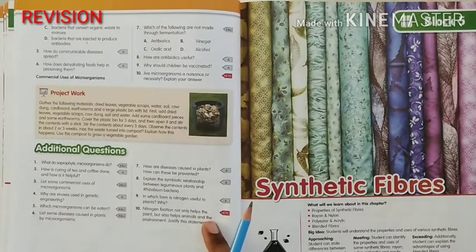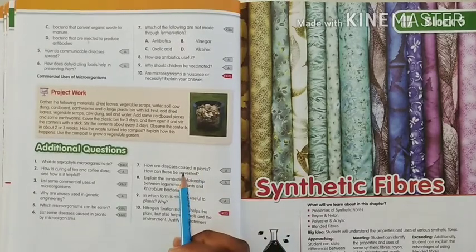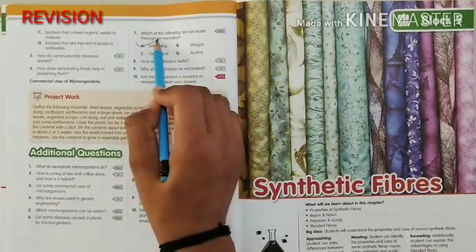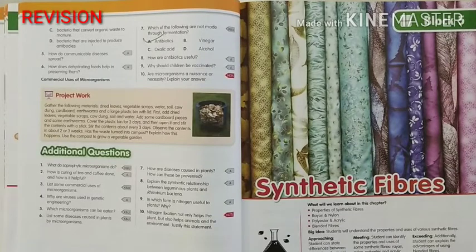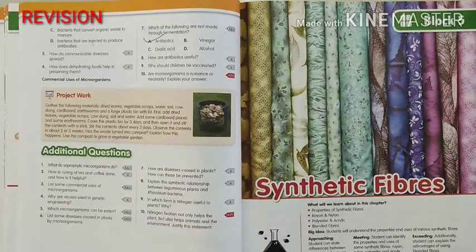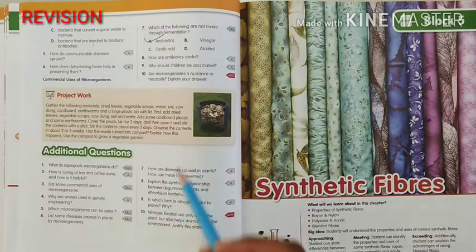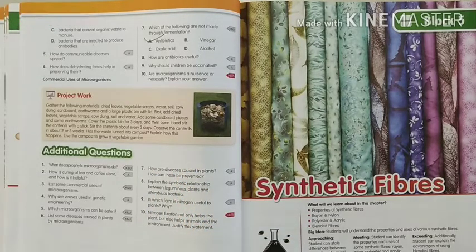And the seventh question, you have to write which of the following are not made through fermentation. The right answer is antibiotics. Antibiotics are not made by fermentation. In question number 8, you have to write how antibiotics are useful. Antibiotics help to kill microbes that cause disease. And the ninth question, why should children be vaccinated? Children need to be vaccinated as vaccination helps the body to produce antibodies to fight some specific diseases.